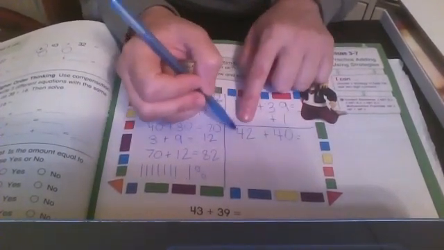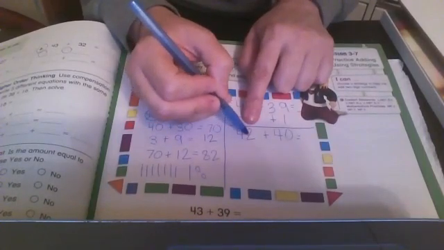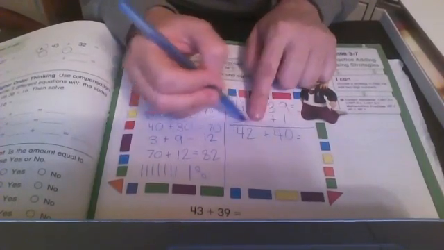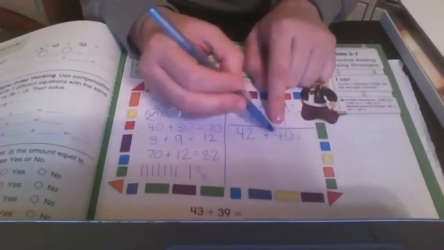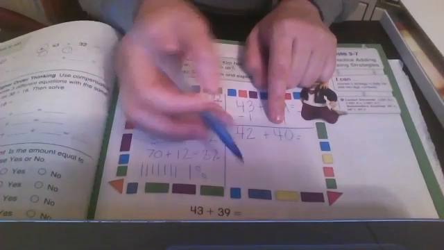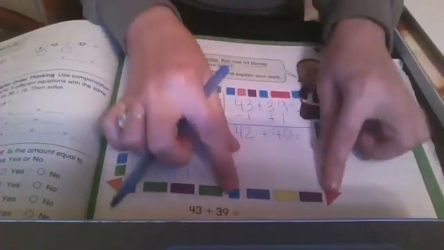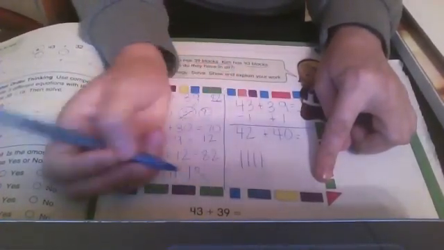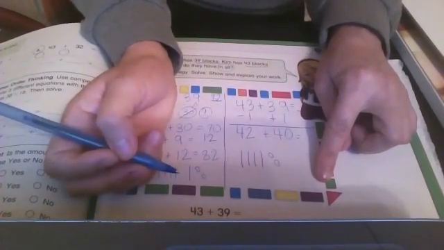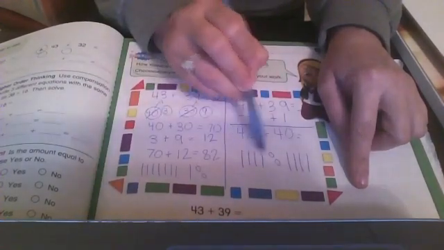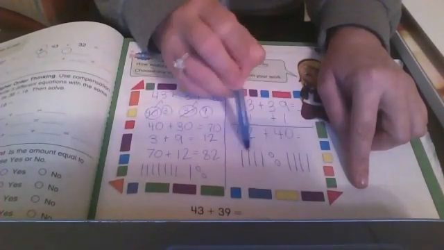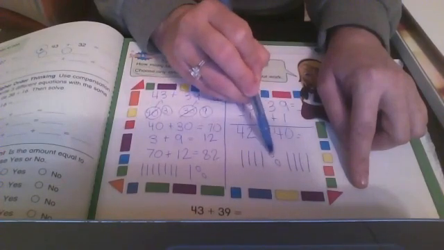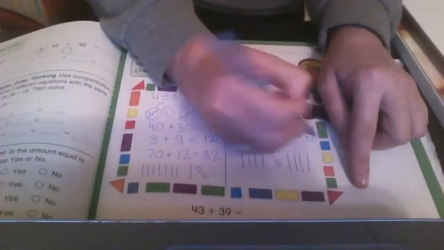Now again, you may be able to do this just in your head and visualize 42 is 4 10s and 2 1s, and then 40 is just 4 10s. But if you need more of a concrete picture, you can draw it down here. So 42: 10, 20, 30, 40, and 2 1s, and then 40: 10, 20, 30, 40. There we go. So I see I have 8 10s all together, right? 4 here and 4 here gives me 8 10s. So that's 80, 81, 82. 82. And look at that, guys.